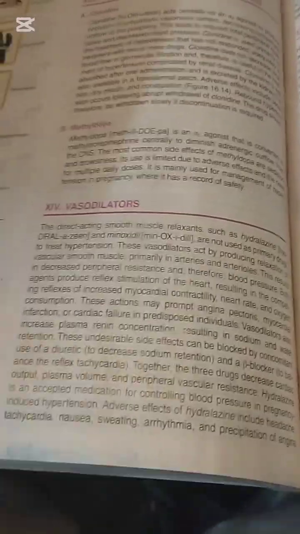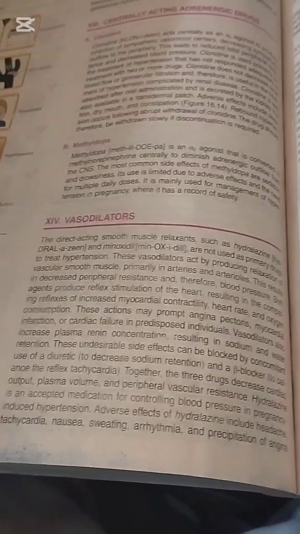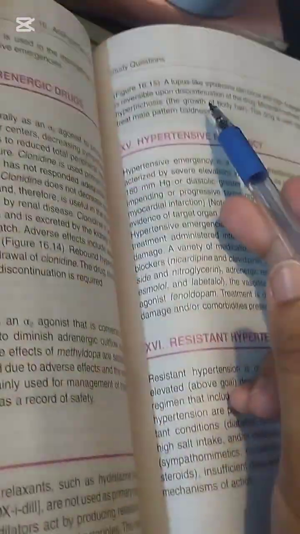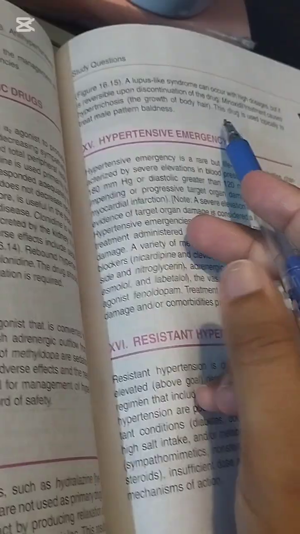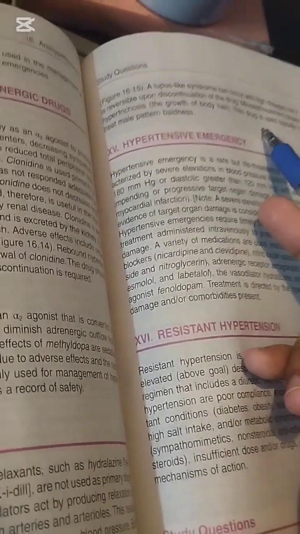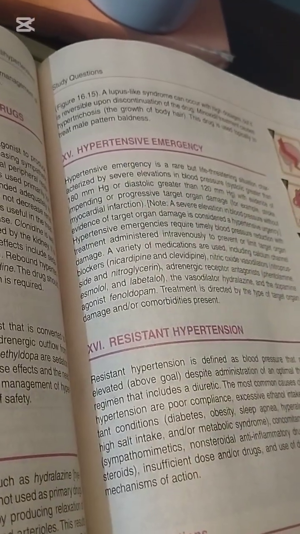Hydralazine is an accepted medication for controlling BP in pregnancy-induced hypertension. Adverse effects of hydralazine include tachycardia, nausea, sweating, arrhythmia, headache, and precipitation of angina. Lupus-like syndrome can occur with high dosages of vasodilators like hydralazine, but it is reversible upon discontinuation of the drug. Minoxidil treatment causes hypertrichosis, that is, excessive growth of body hair. The drug is used topically to treat male pattern baldness.